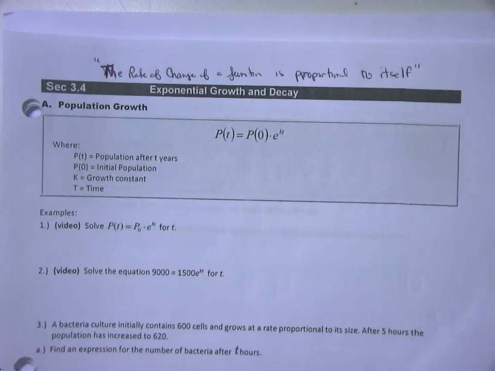In words, the rate of change of a function is proportional to itself, or proportional to the function, if you will. All right, let me put this in code for you.